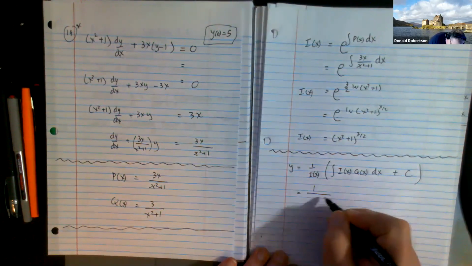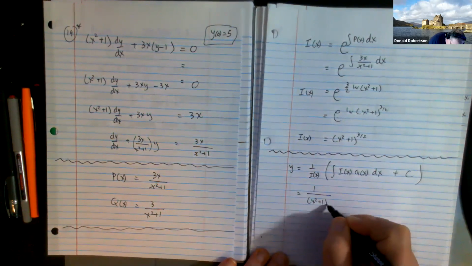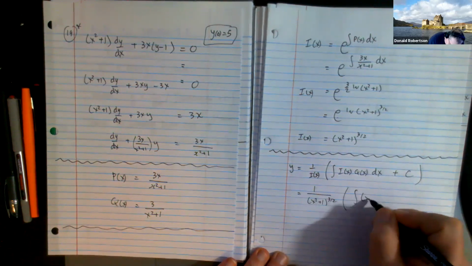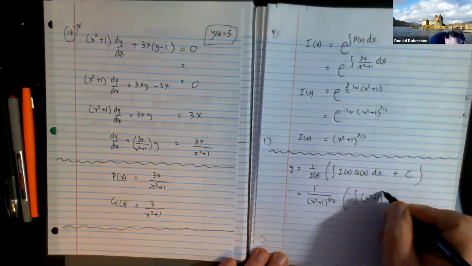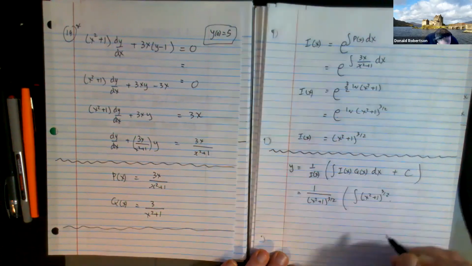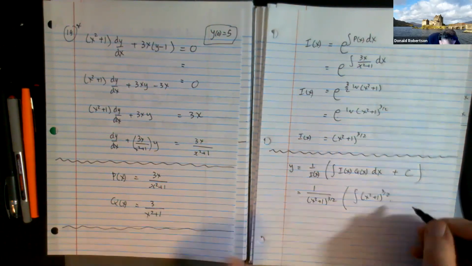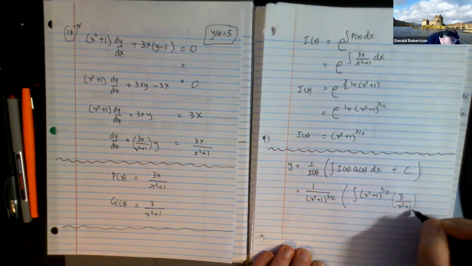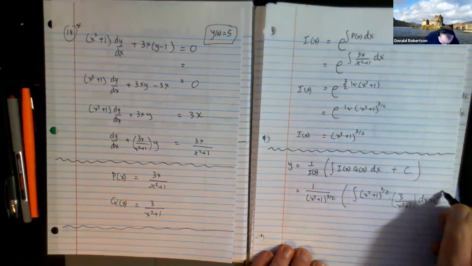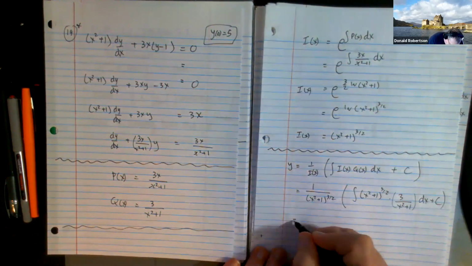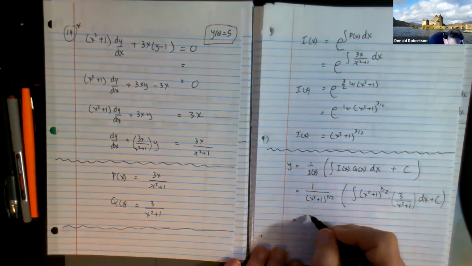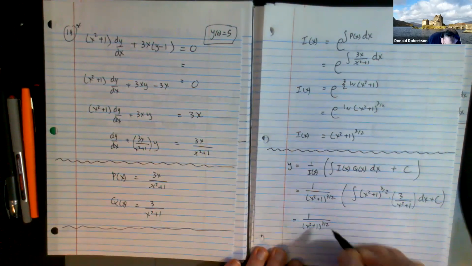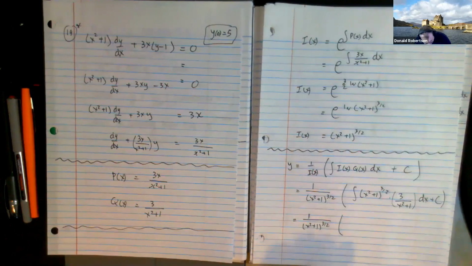1 over x squared plus 1 to the 3 halves. I don't like the looks of that. x squared plus 1 to the 3 halves. Q of x is this guy, 3 times x squared plus 1, dx, plus c. There's nothing nice about that. I'm not even going to attempt to do anything good to it right now. I'll just leave it like that. Let's just focus on this.